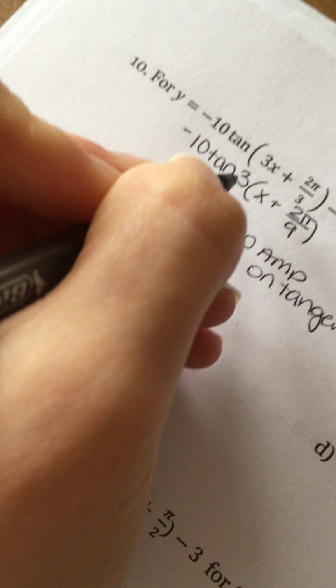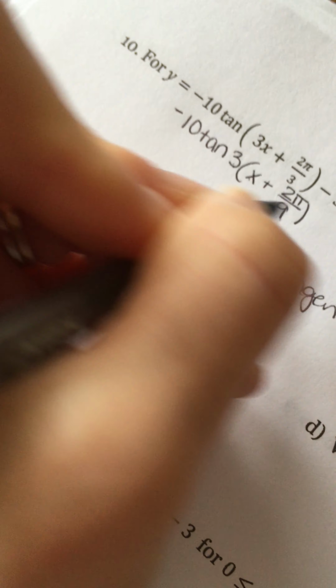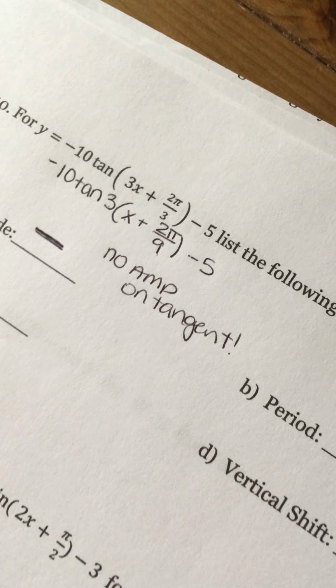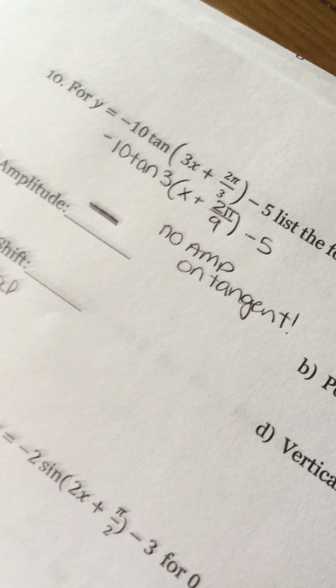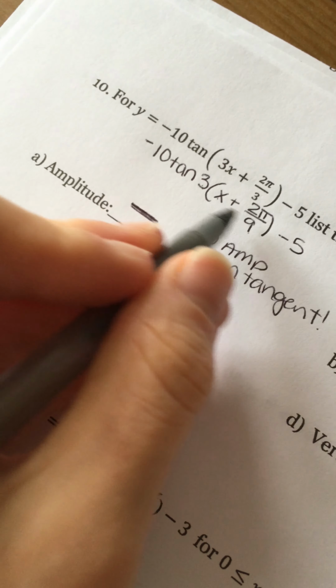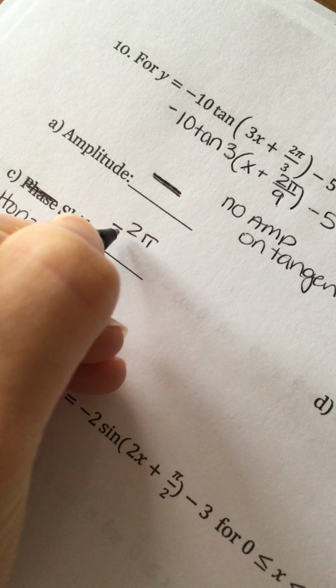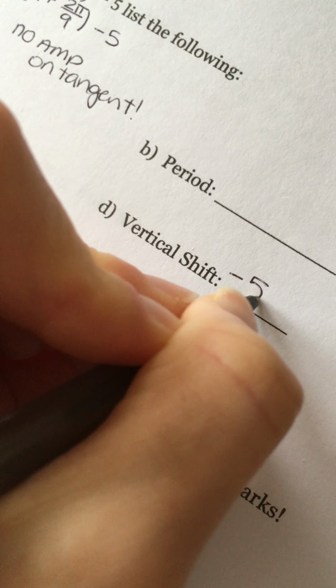Now, if you're not sure if that worked out right, you can multiply back through. You get 6 pi over 9, which is the same thing as 2 pi over 3. Now, this would be a nightmare to graph, so thank God we're not graphing it. Okay, so my horizontal shift is just the opposite sign of what's inside. So it's going to be negative 2 pi over 9. It's very exciting. My vertical shift is negative 5.